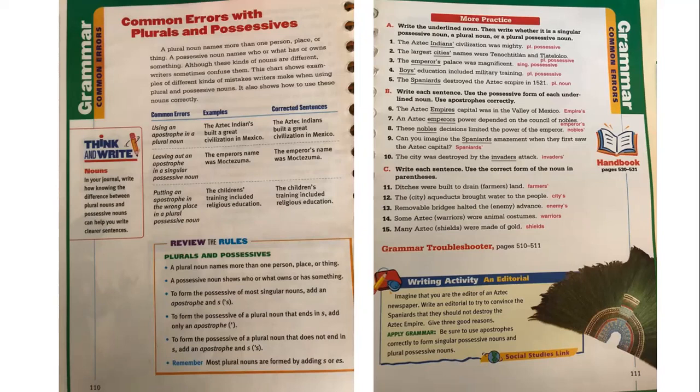Now here at the bottom we have the rules for plurals and possessives, just to help you remember. A plural noun names more than one person, place, or thing. A possessive noun shows who or what owns or has something. To form the possessive of most singular nouns, we add an apostrophe and S. Miss Hanan's book, the book that belongs to Miss Hanan.